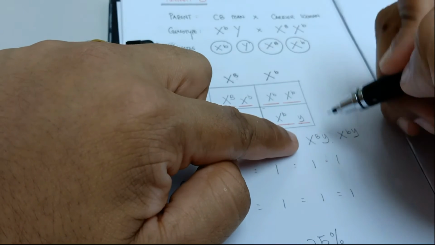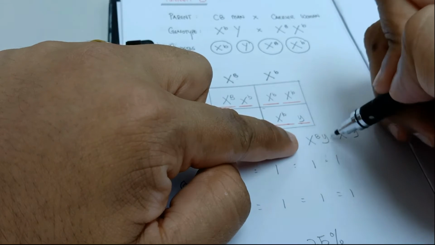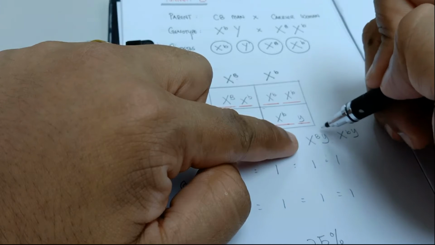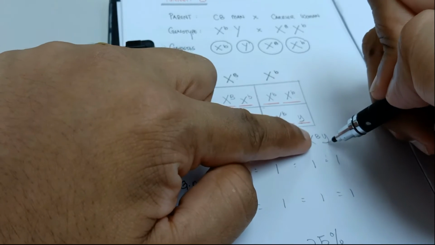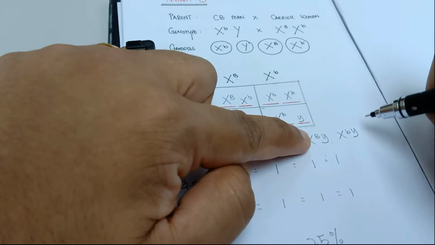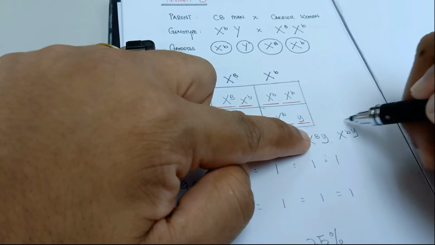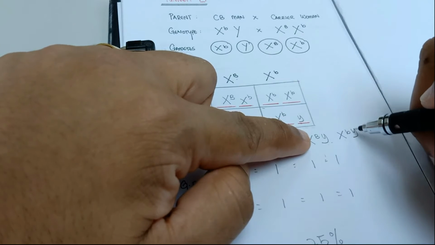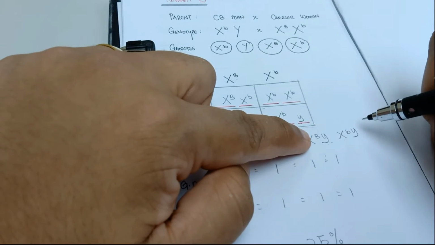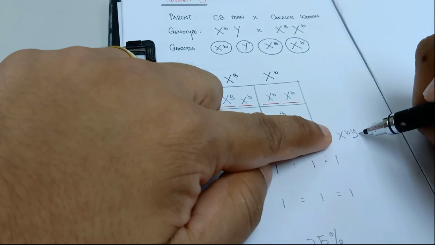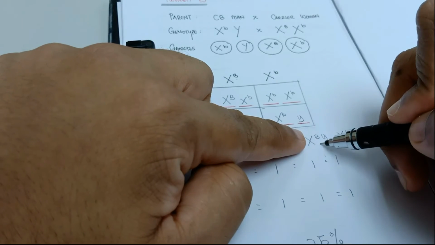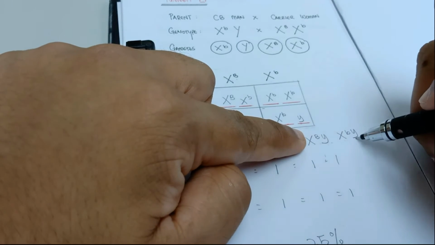Look at this X and Y. This is male. You don't have any other genes except for the capital B, so this male is normal. And the final one is X and Y, still male, but this person is carrying the lowercase b, which is color blindness. So this is a normal male and a color blind male.